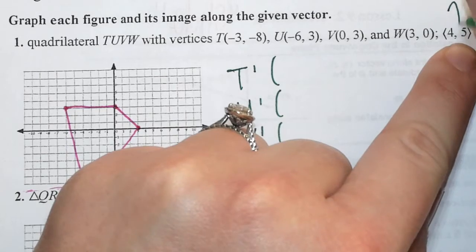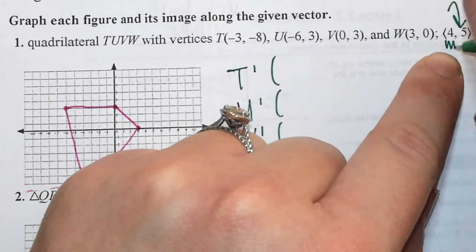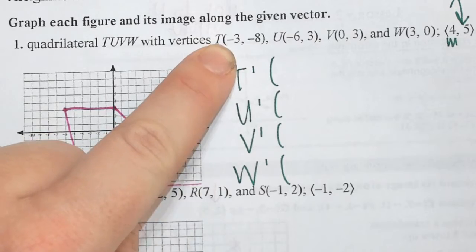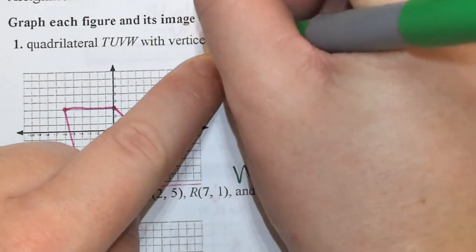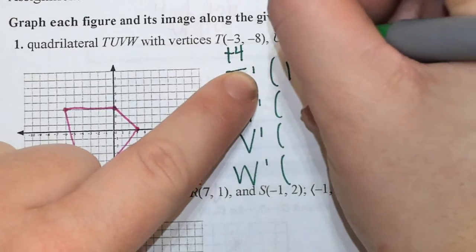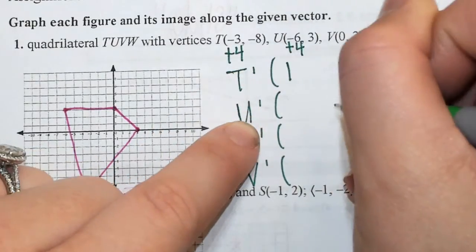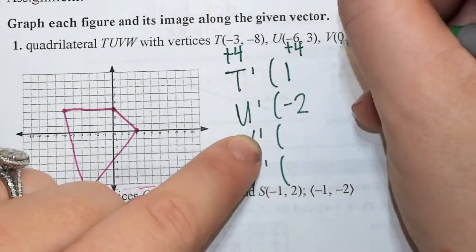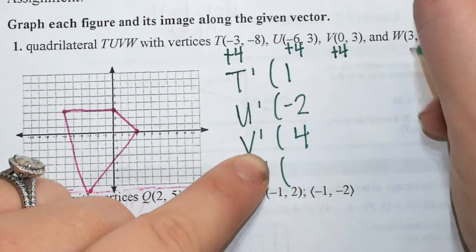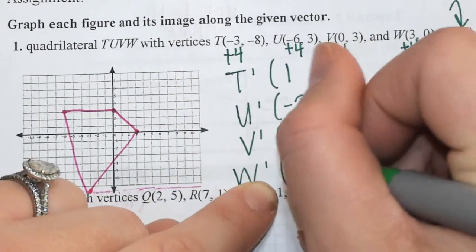Well, here's your vector. So our X's are moving +4. So to every X, I need to add a +4. So -3 plus 4 is 1. -6 plus 4 is, 0 plus 4 is, 3 plus 4 is.